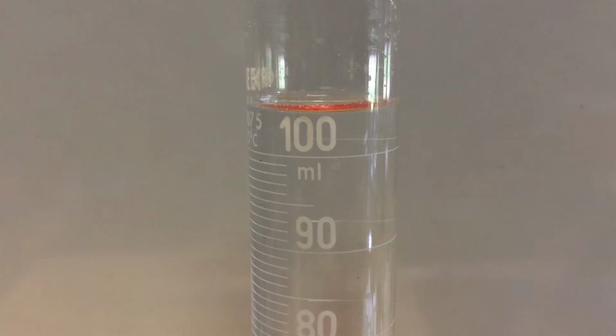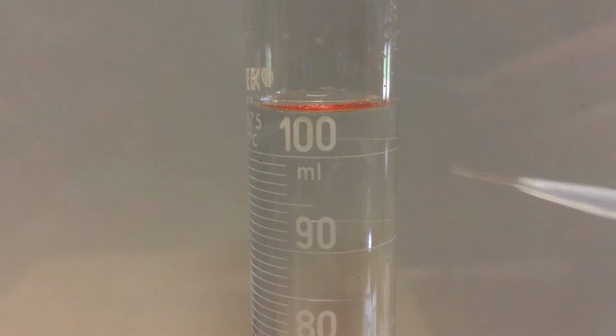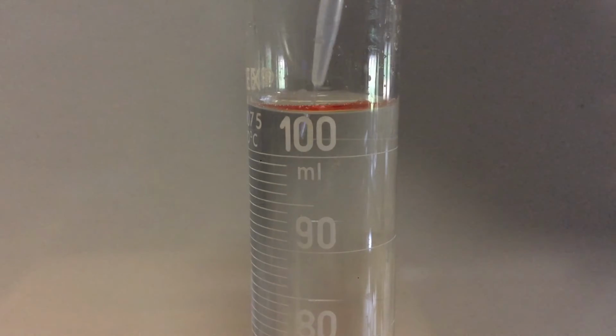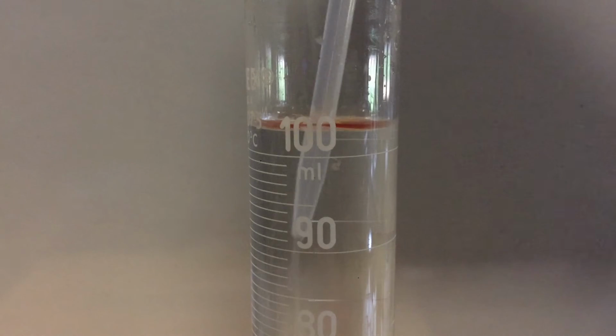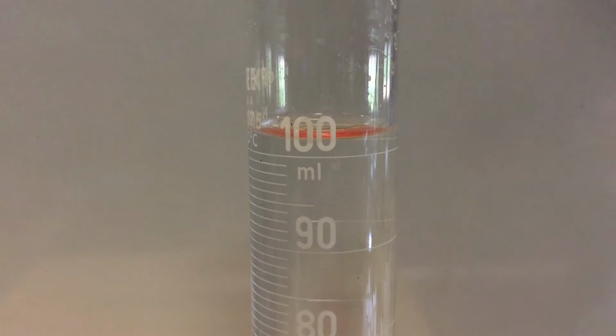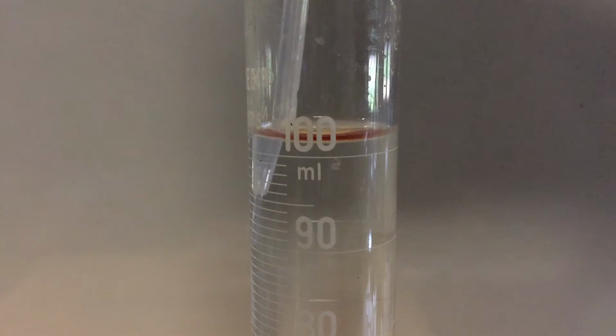So I clearly went over the 100 mark right here. So I'm going to take a pipette and pipette out the excess so that I can get to that value. Alright, a little more. Way past it, looks like.